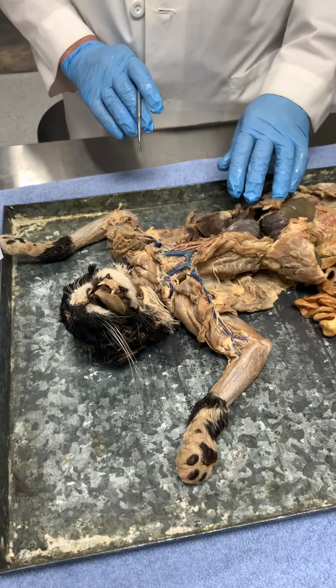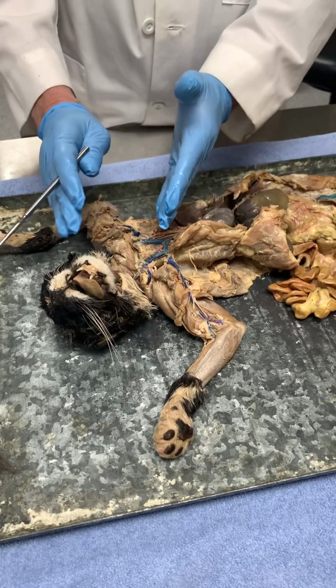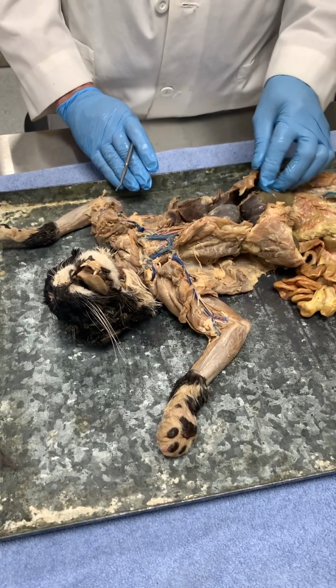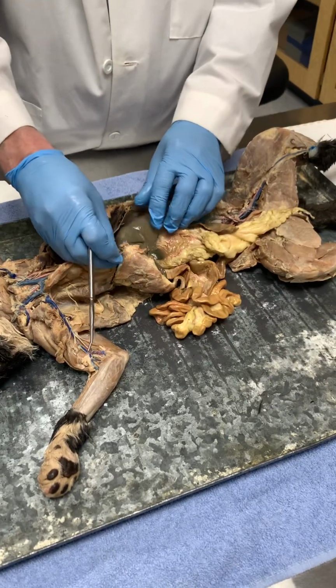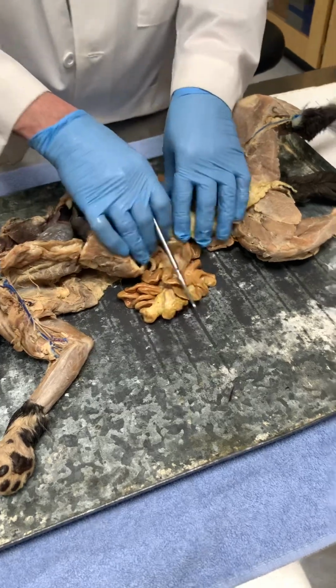Anything else? No. Okay, so that's it for above the diaphragm. Below the diaphragm, you have, let's see.